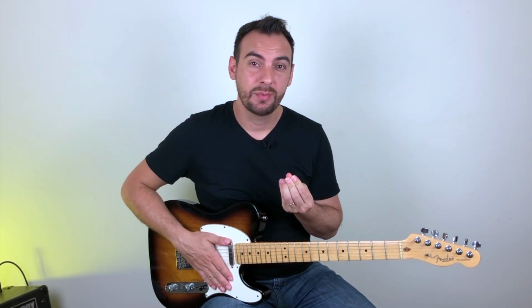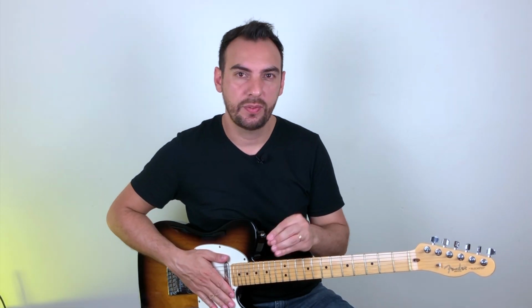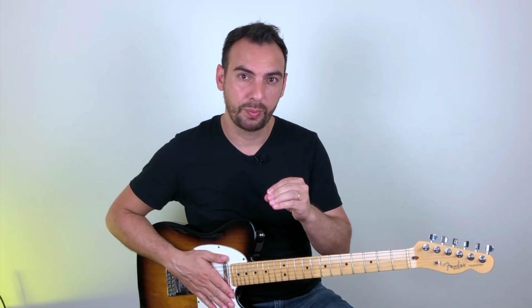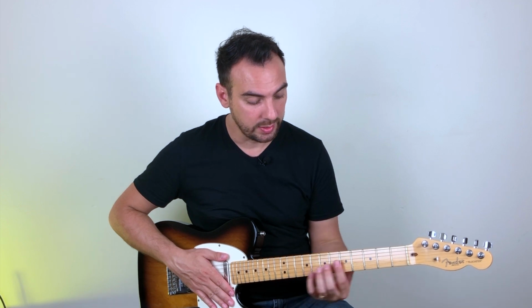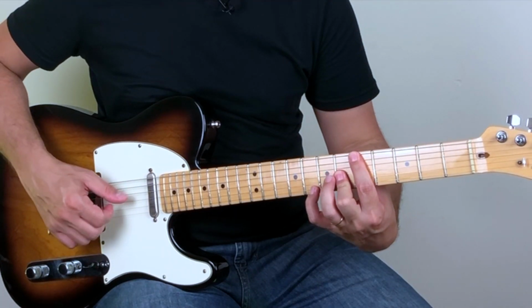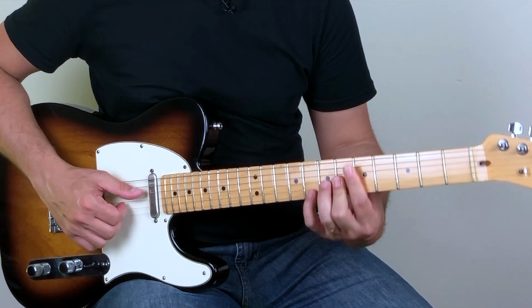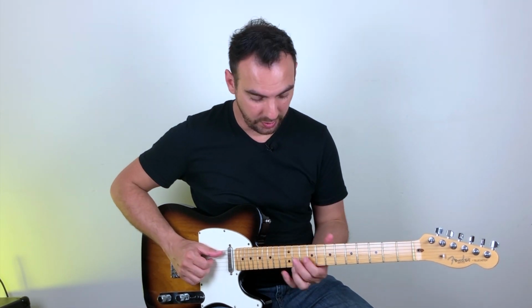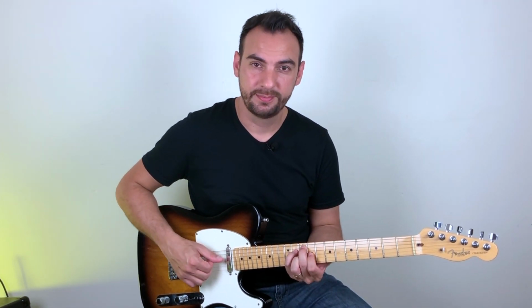Now let's add more spice on the A7 chord. The first time that I saw these chords was Robben Ford when he was playing, showing some chords for blues. We're going to see it in a different shape, in a different place that would be easier for you to play. So what we're going to do now, we're going to get in this region as well.